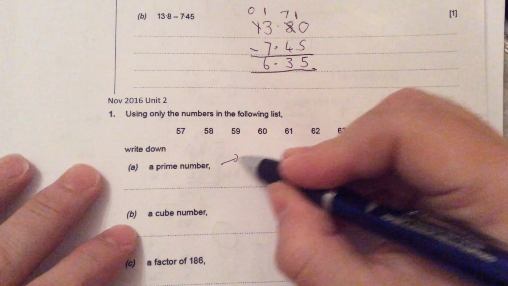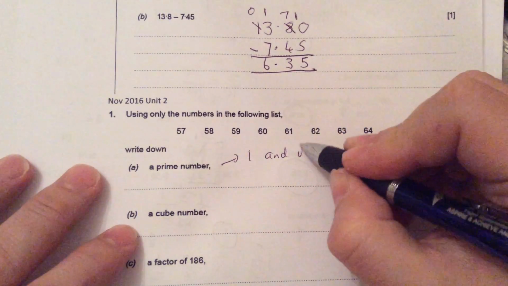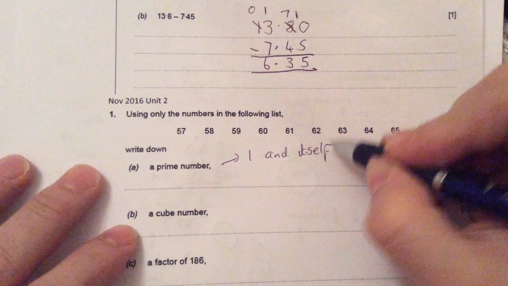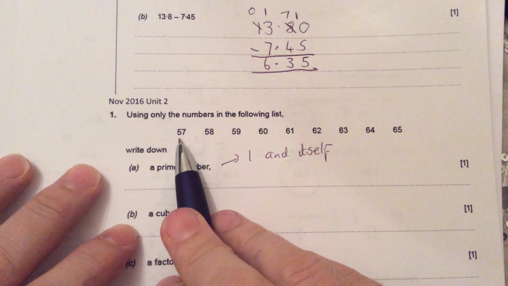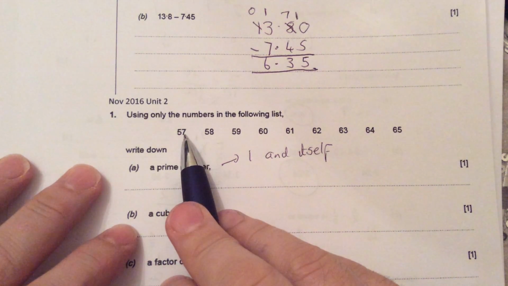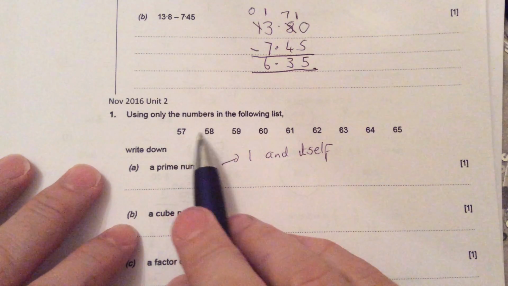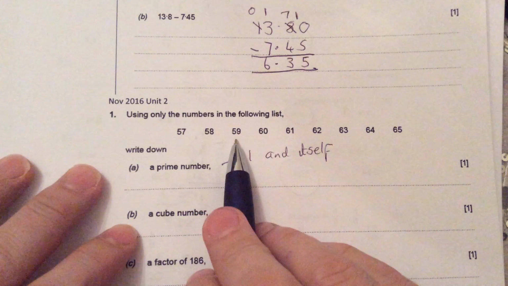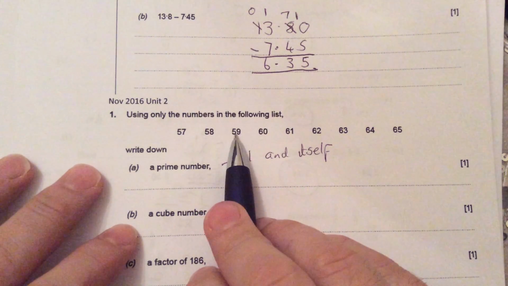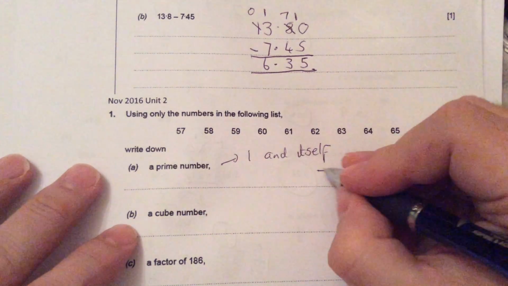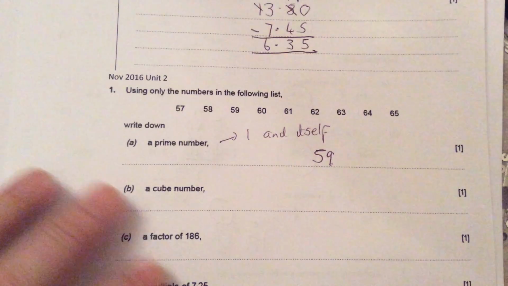Prime number, only 1 and itself go into it, so it's going to be odd apart from 2. So let's have a look. 57. 5 add 7 is 12. 12 is in the 3 times table, so 3 goes into that, so that's not good. Even, so 2 goes into it. 59, there's no number that goes into 59, so 59 is a prime number.